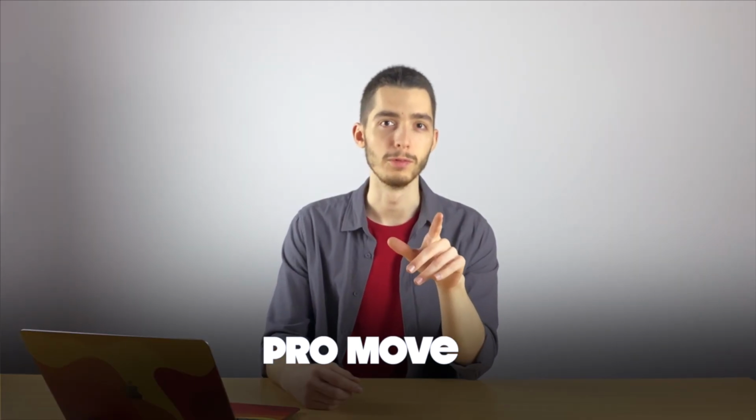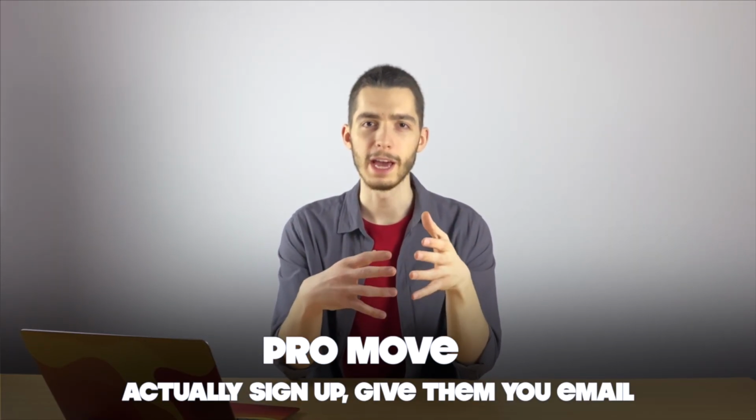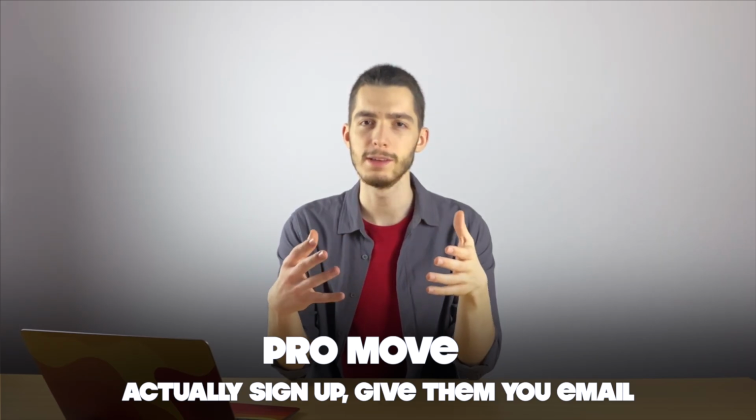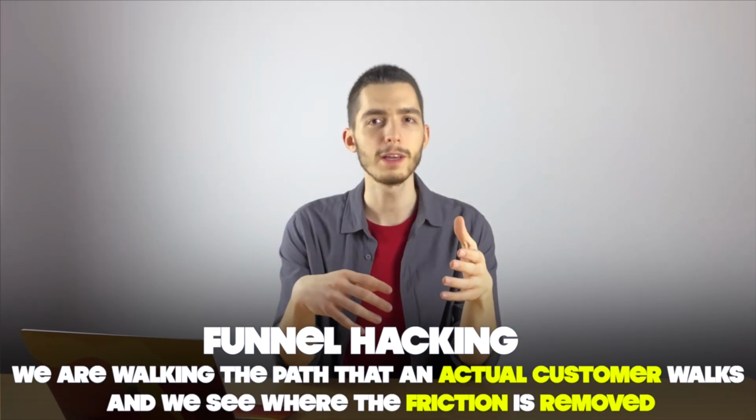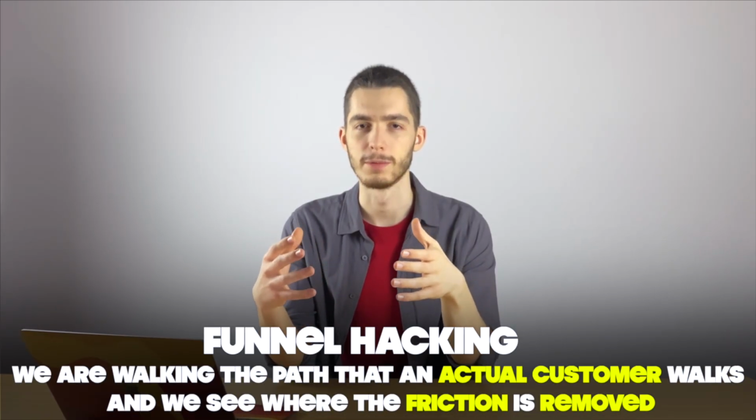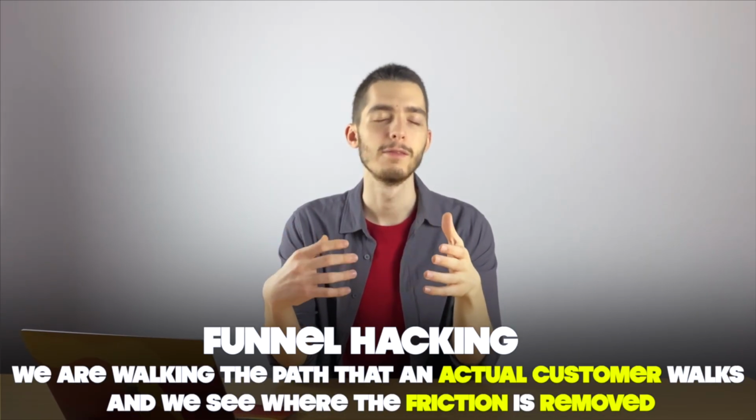And here's a pro move. Actually sign up. Actually give them your email and see what they send you. This is called funnel hacking. We are walking the path that an actual customer walks, and we see where the friction is removed. We aren't stealing their design. We are just simply analyzing their user experience flow.